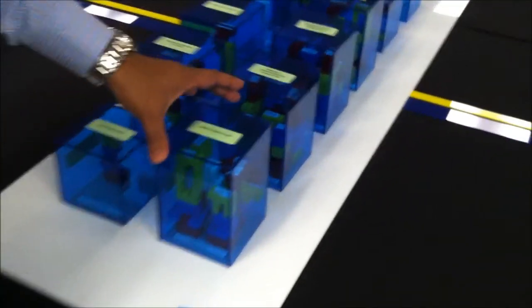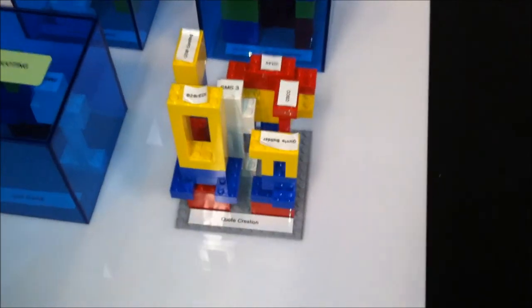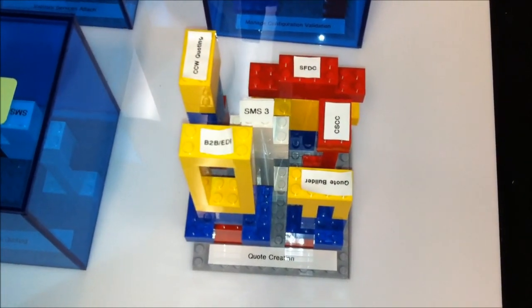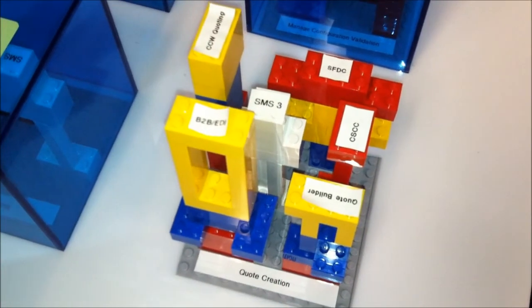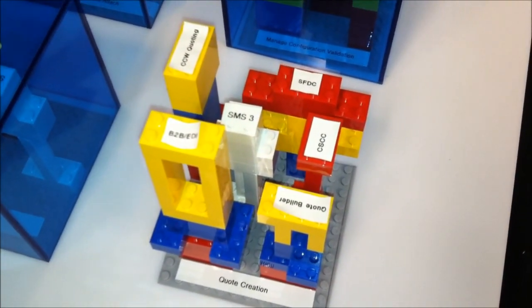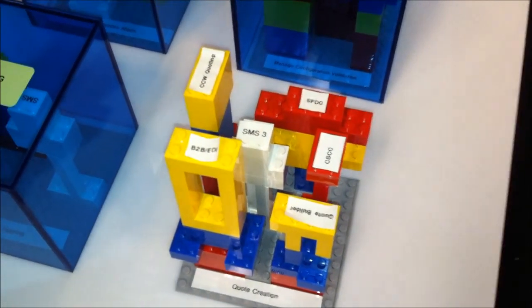And just to demonstrate the next level of detail, here's what it showcases in terms of all the different systems that could potentially be used to quote business, from offer code builder, SMS3, or the CSCC, as well as the CCW and other platforms.